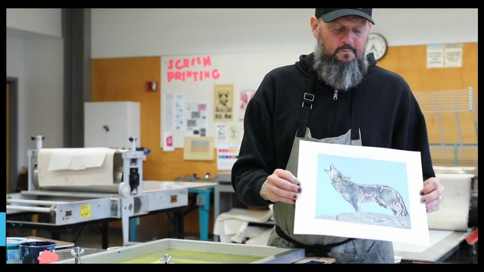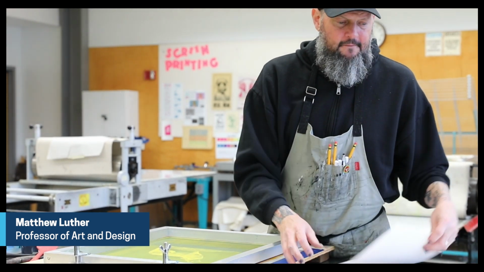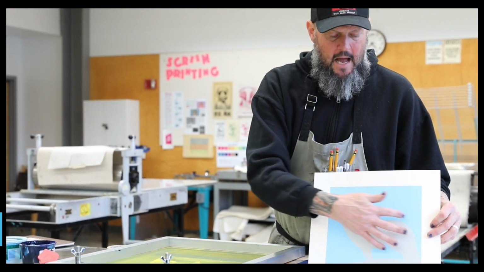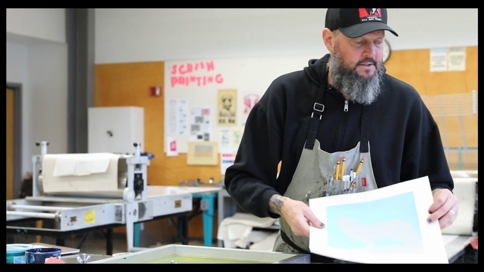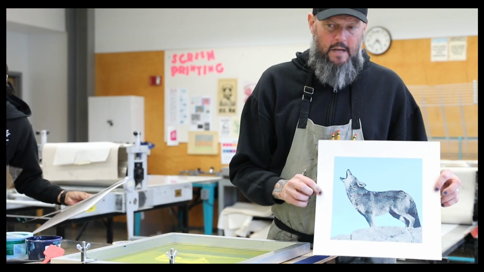This is the final piece in it. So we would have started with one background layer, then filled in doing like a sky or a background to stencil out whatever the animal was to go in. And then the next print in that, which I'll do right now, would have been the actual animal itself.